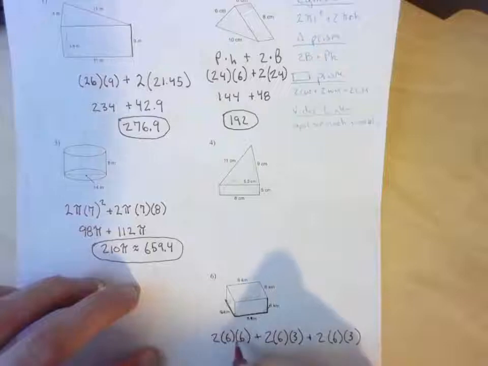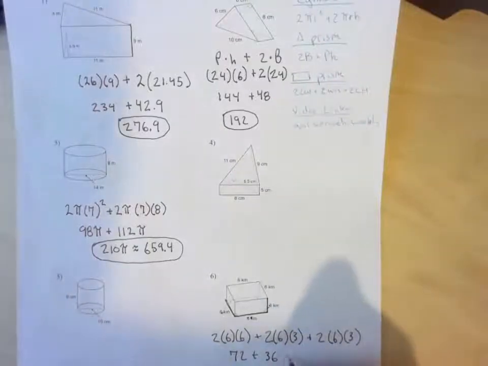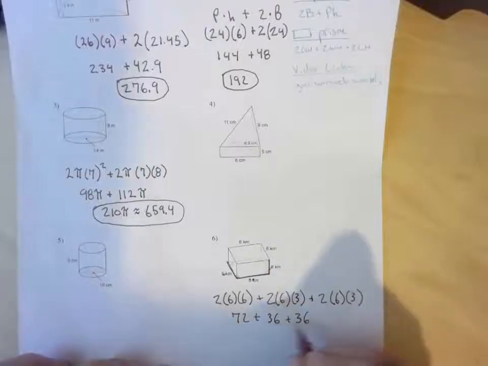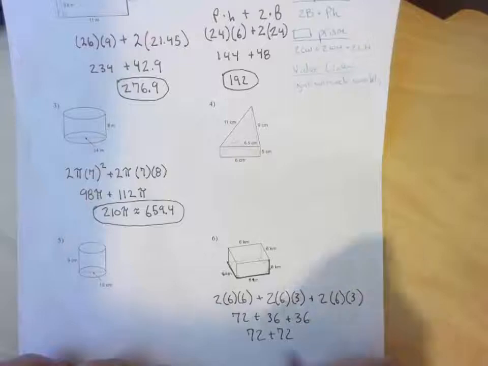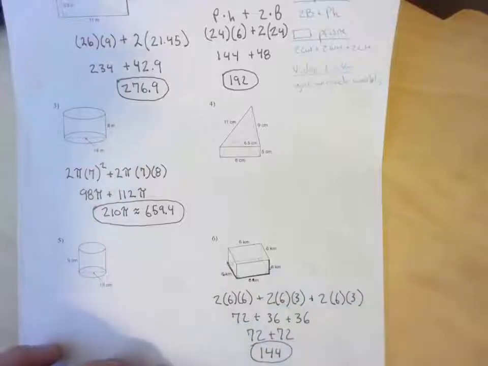So that's 2 times 36 is 72. 2 times 18 is 36. And 36 again for a total surface area, let's see, that would be 72. So it's 2 times 72, and that looks like 144 is the final answer.